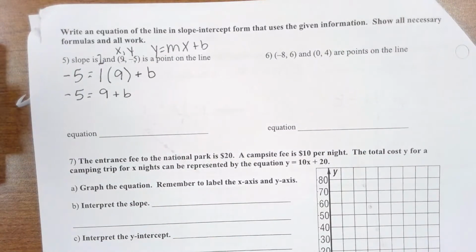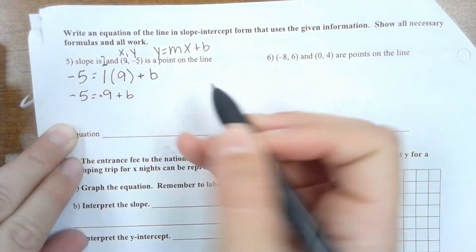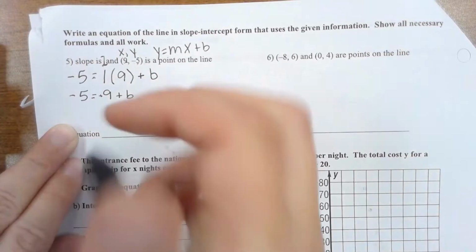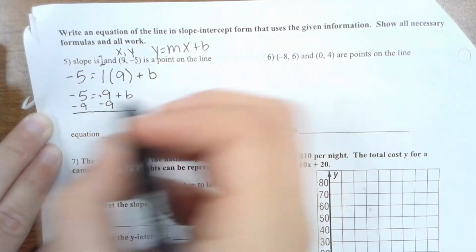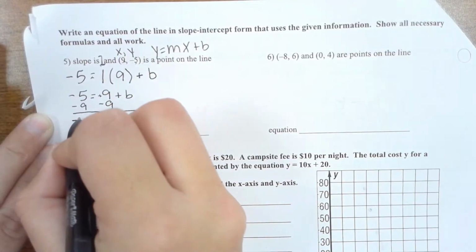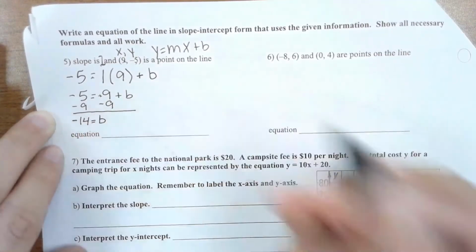And then to get that b by itself, I need to get rid of the 9. So since the 9 is positive, technically that means that it's adding 9. So the opposite of adding 9 is subtracting 9. And I will get -5 minus 9 is -14 equals b.